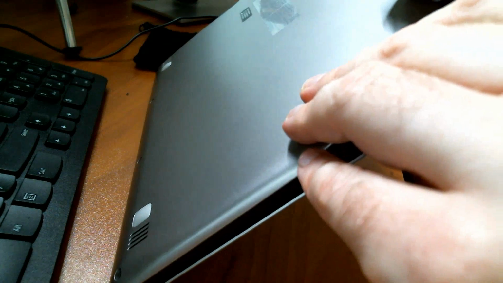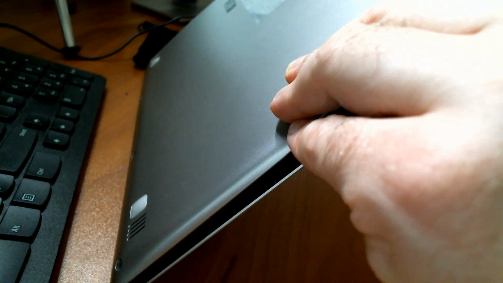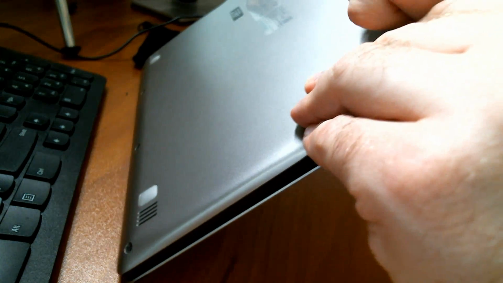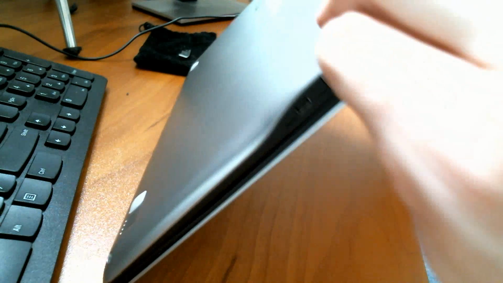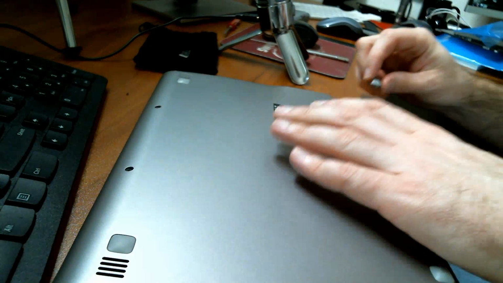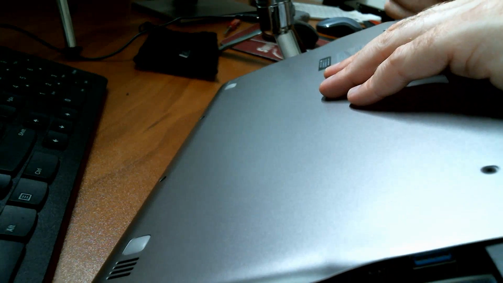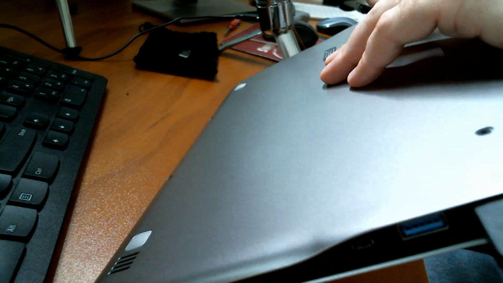Have a look at the clips here. Pretty sure they're on the right side. This is why I hate the Lenovos with these clips. Let me just double check, make sure I'm not putting it on the wrong side, which is a possibility.